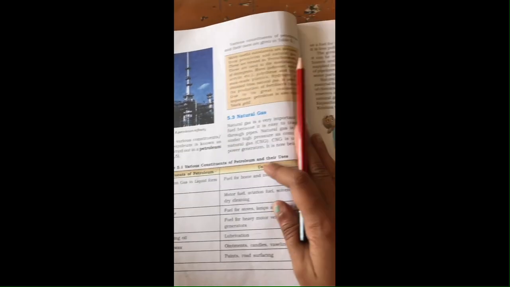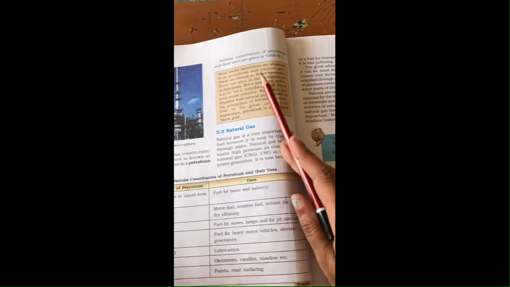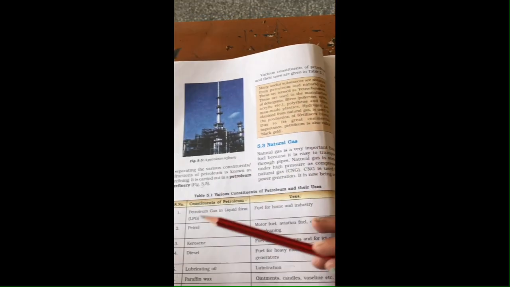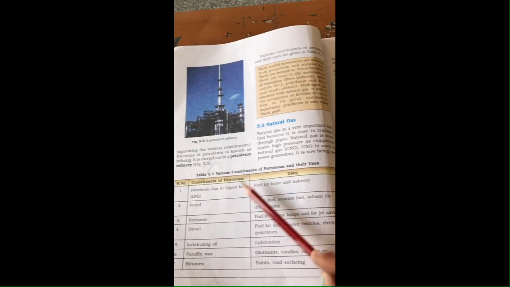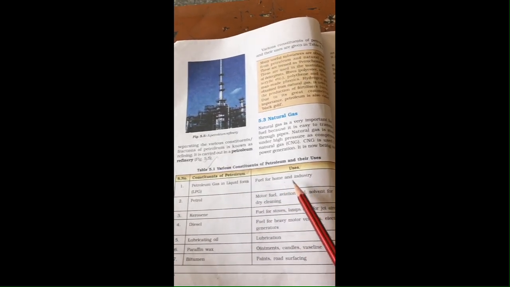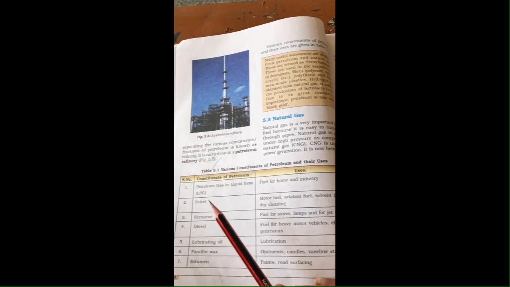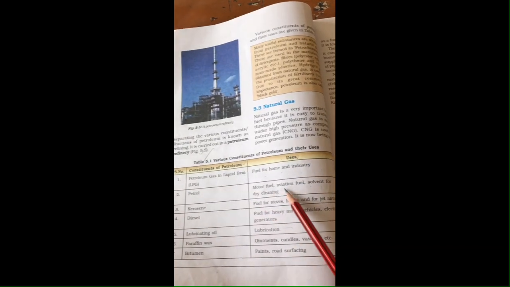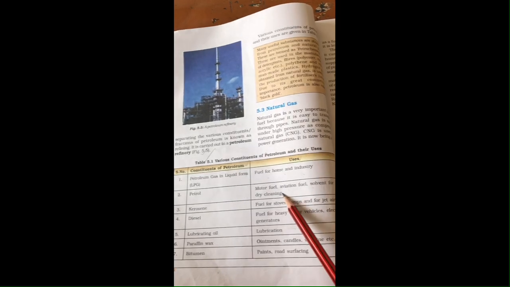Clear? So the various constituents of petroleum and their uses are given in the table. Petroleum gas in liquid form is used as a fuel for homes and industries. Petrol is used as motor fuel, aviation fuel, and solvent for dry cleaning.